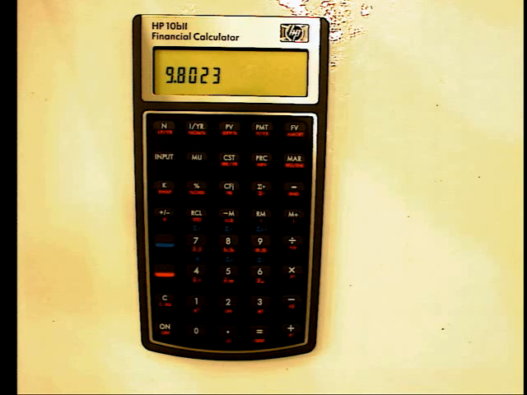Okay? So obviously, logically, if you're willing to pay $938 and it costs you $950, you're not going to make the 10% that you want. You're only going to make 9.8%.